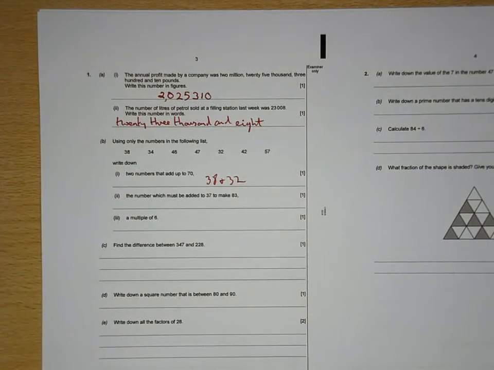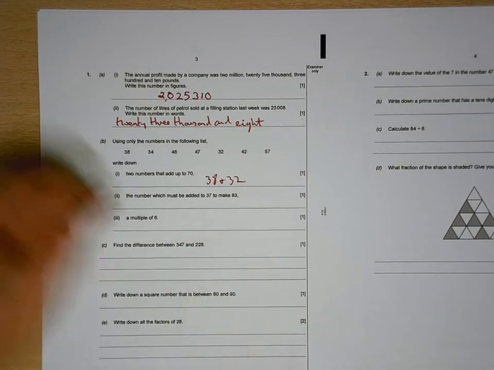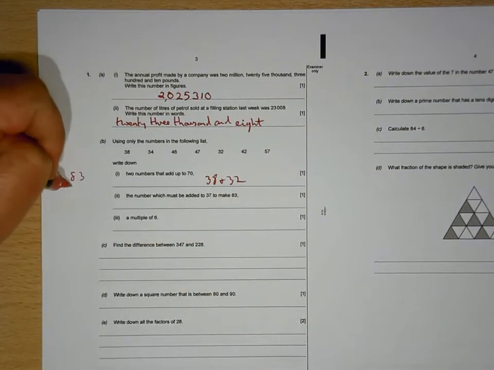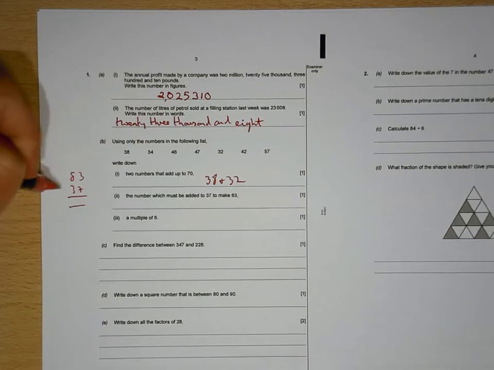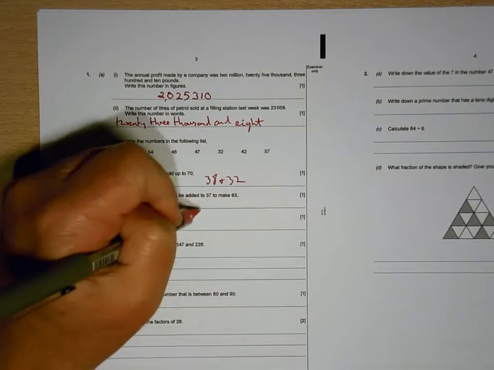The number which must be added to 37 to make 83. So you could do a little taking away sum to work that out. Okay, you can't take 7 from 3, so you have to borrow. 7 from 13 is 6. So you're looking for 46. There it is.